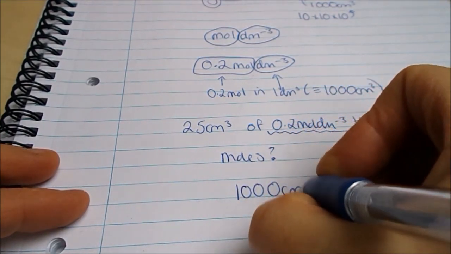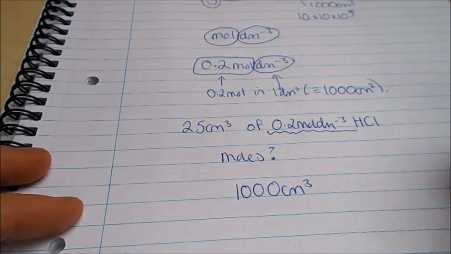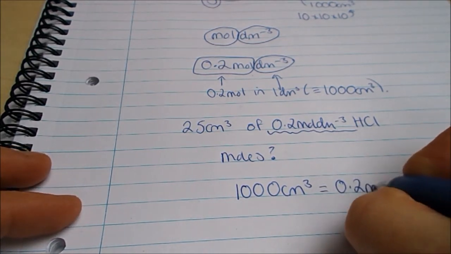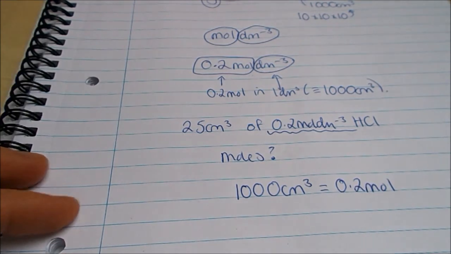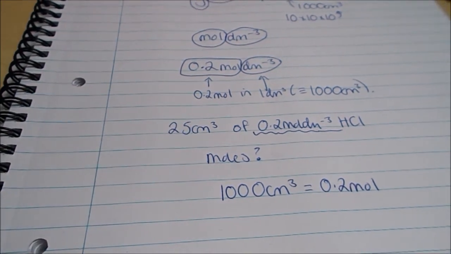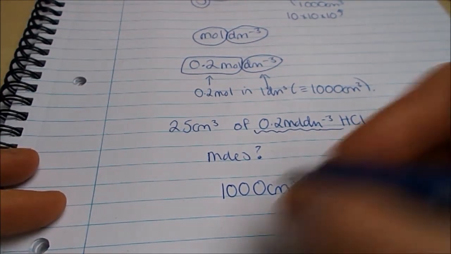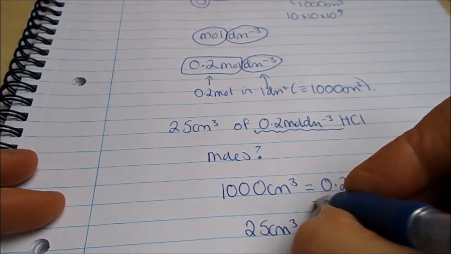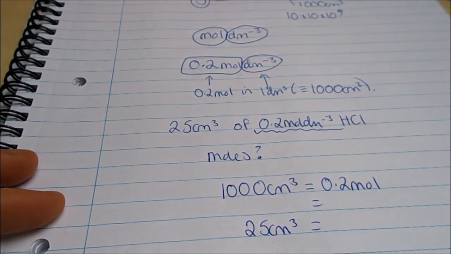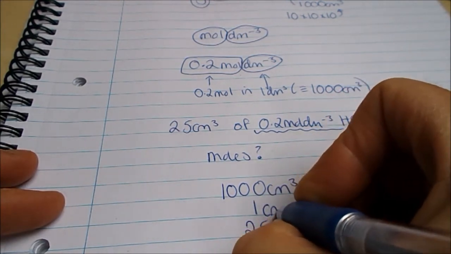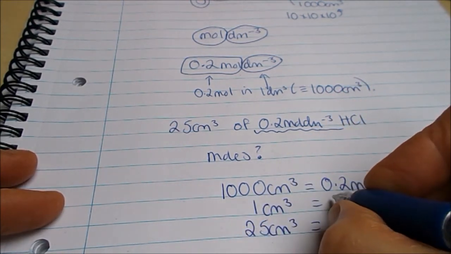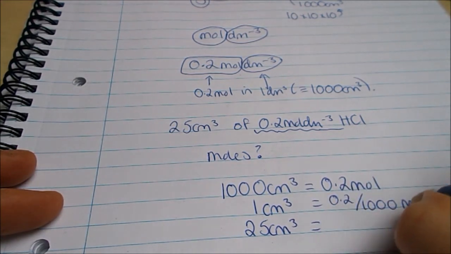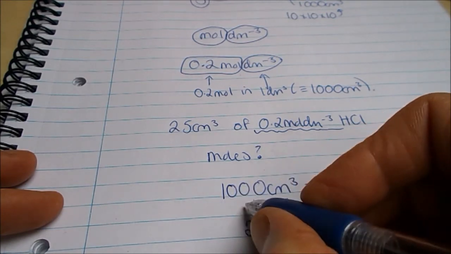So we can say as our key fact that if we had 1,000 centimetres cubed of this stuff, we would have 0.2 moles. But we don't have 1,000 centimetres cubed, we've got 25 centimetres cubed. And I've deliberately left that line in between so that we can go through one. So 1 centimetre cubed is going to be 0.2 over 1,000 moles. Remember, 1,000 down to 1, divide by 1,000.